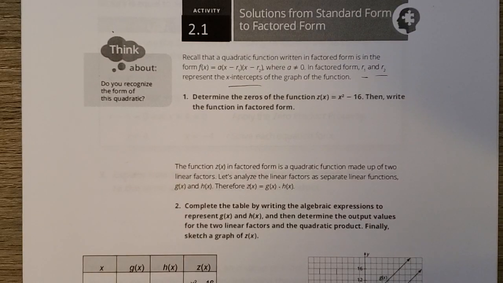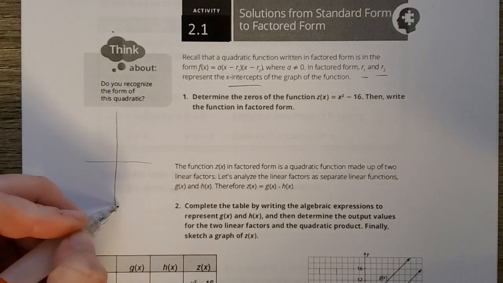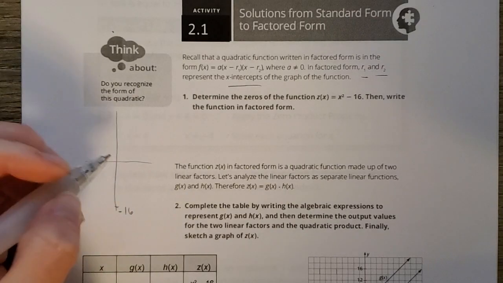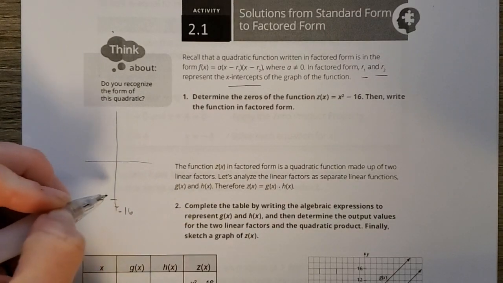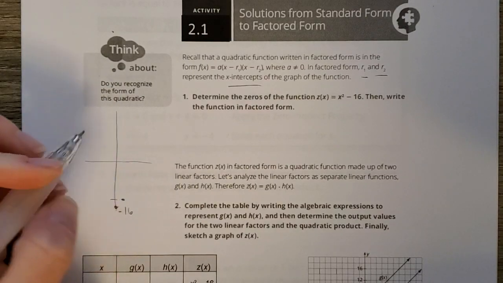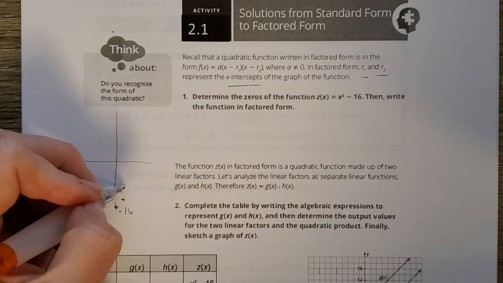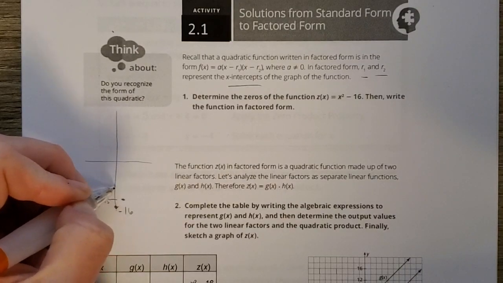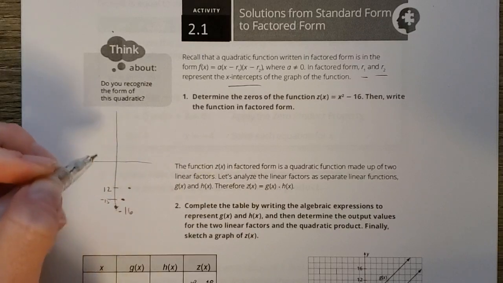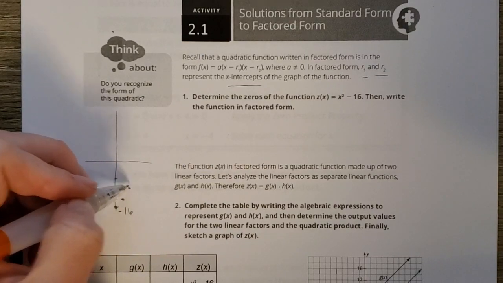So if you were to graph z of x equals x squared minus 16, I'm just going to draw a quick sketch here. It would start at negative 16, and it would move up 1. So it would be at negative 15, because remember the pattern is up 1. Then it goes up 3, so that would be at negative 12 and over 1. Then it goes up 1, up 3, up 5.